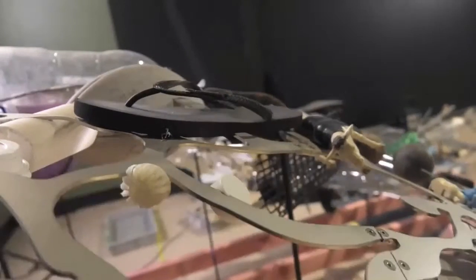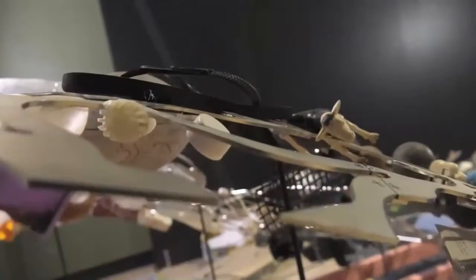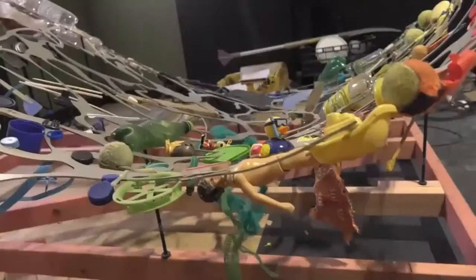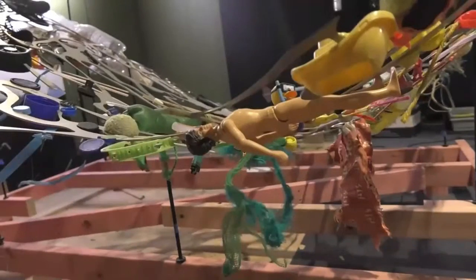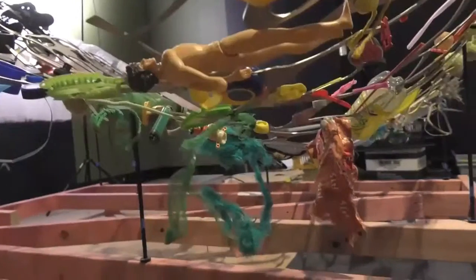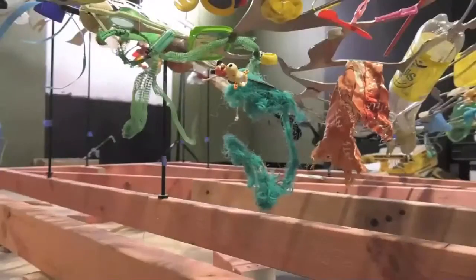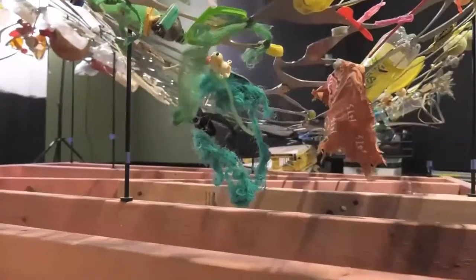We wanted some objects to be floating subsurface or mid-water, so I used monofilament and threaded some steel through some things to make them hang, but not just be hanging down in space, to make them look like they were floating.